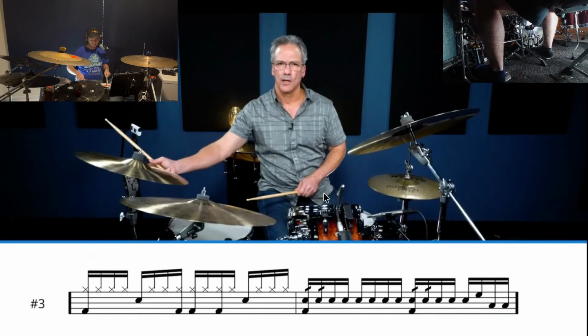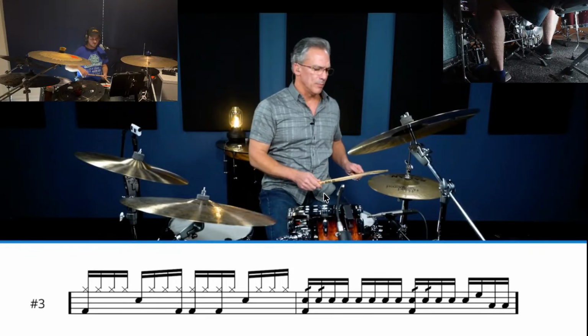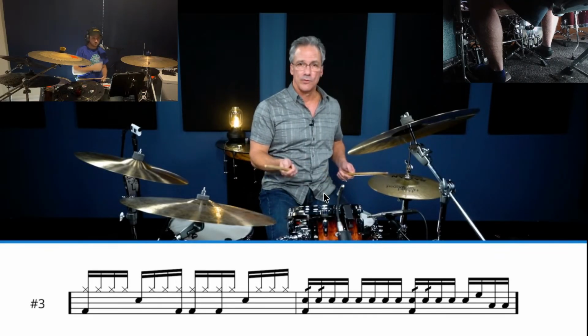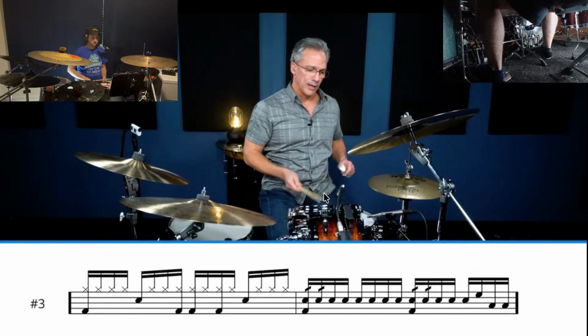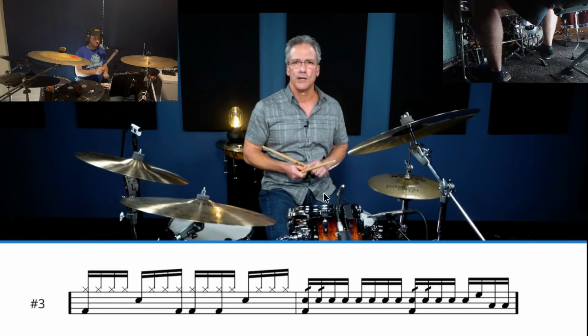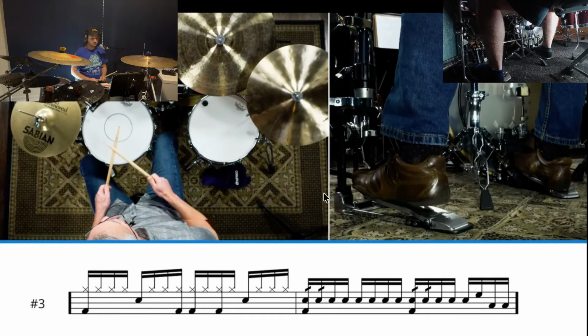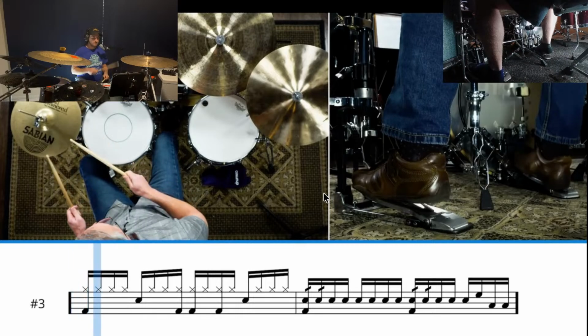Okay? All right, let's play a different groove. We're going to play a 16th note groove on the hi-hat like we were doing earlier, but without the 5-stroke roll. We're going to do the 5-stroke roll during the fill. Okay? So play it with me. Here we go. 1, 2, ready, go.